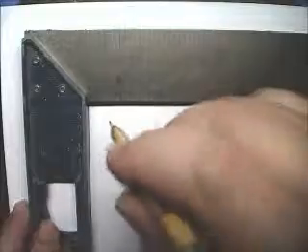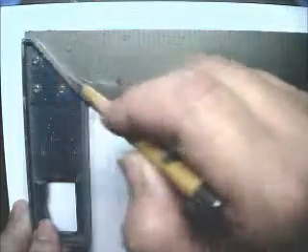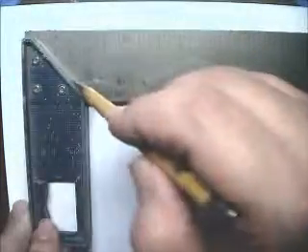Angles are very necessary in the building trades. Here's a tool called a tri-square, and this of course is a 90-degree angle. That's a very important angle when you're building something. This one's a 90. 45-degree angles are also very important when you're building something, and this is a 45-degree angle there.